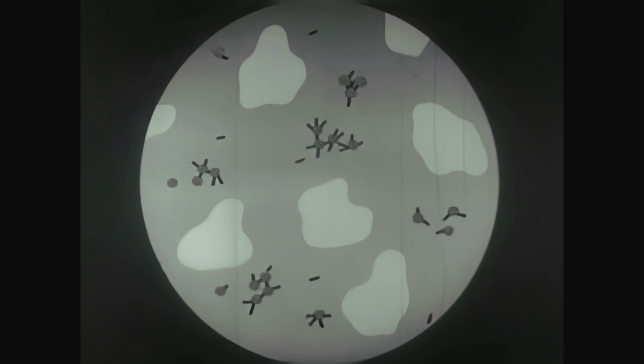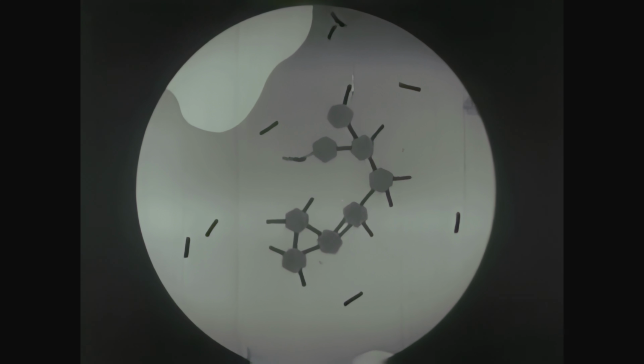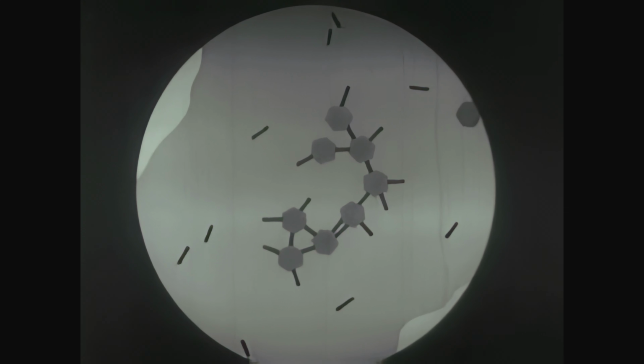The white cells cannot dispose of them, but under stimulus of the germs, tiny particles called antibodies are being produced and poured into his bloodstream. The antibodies attach themselves to the germs and so change the germs that the white cells can engulf them.